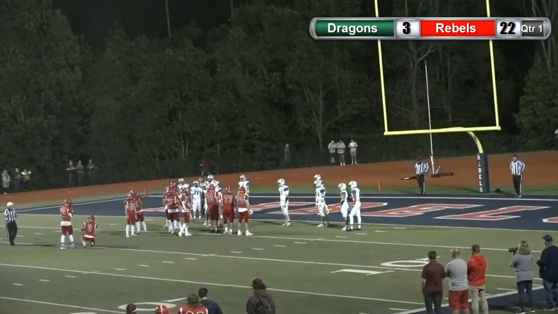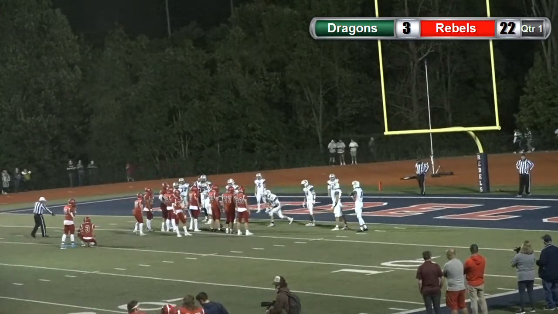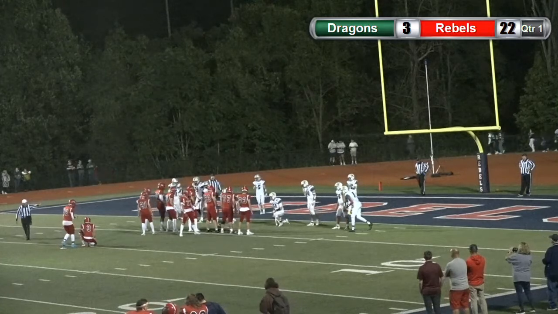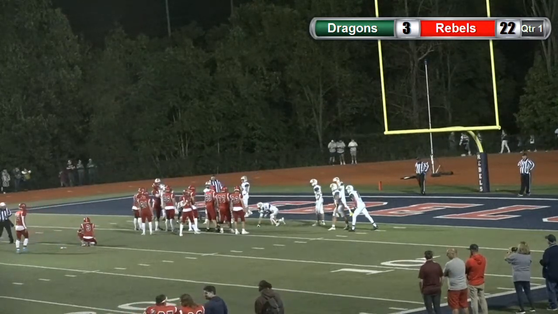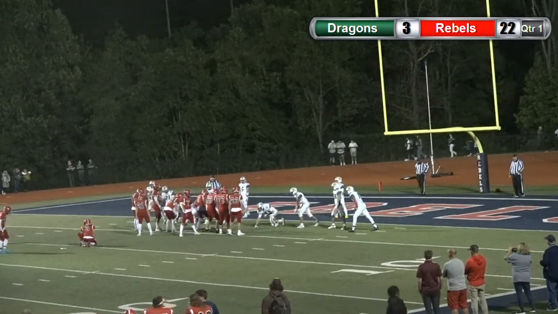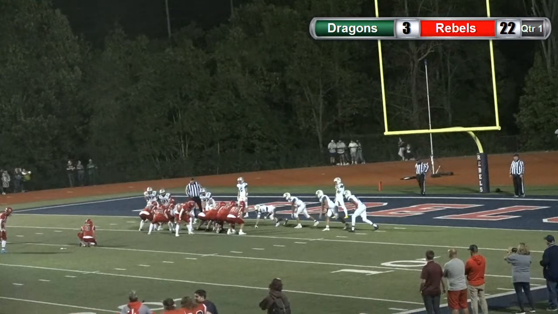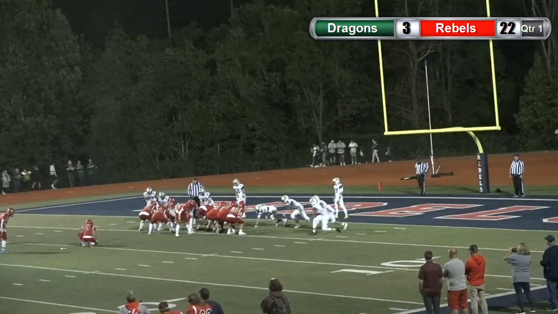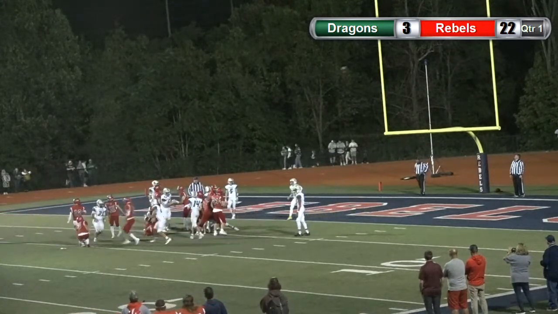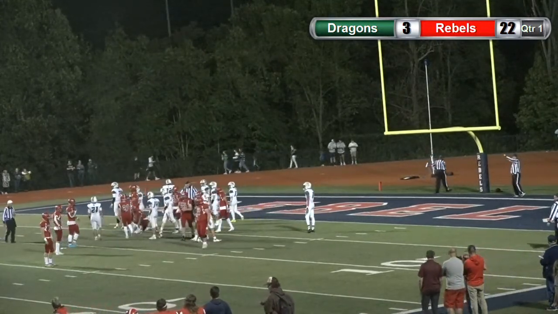I would think they'd have an option to do it on the PAT, which I would think they would take, but yeah, I don't know the exact. I don't know if they were given that option or not. So we're going to kick the PAT from their normal spot at the 2.5-yard line, snap it back to the 17 from Central High School. Snap is good, hold is good, and the whistle blew again before the kick.